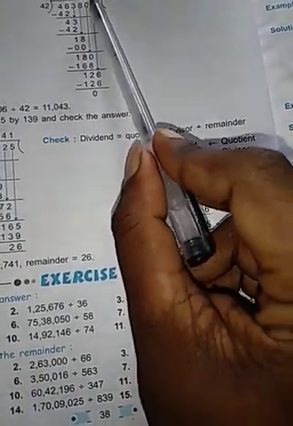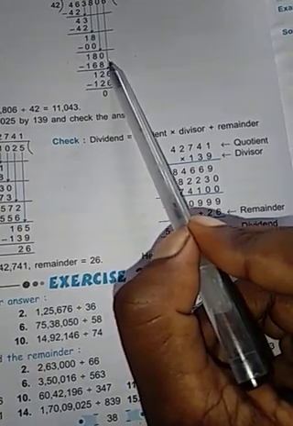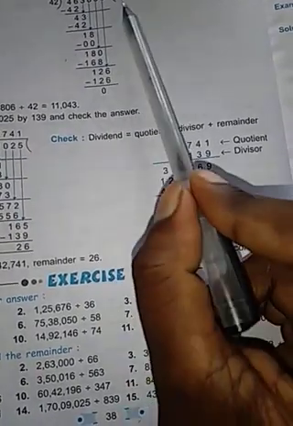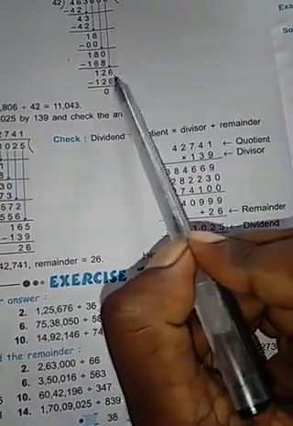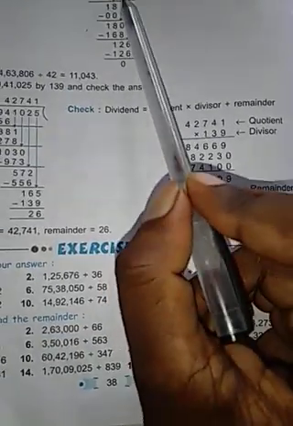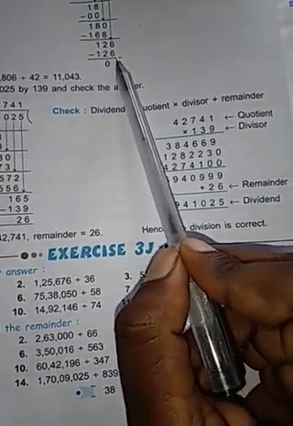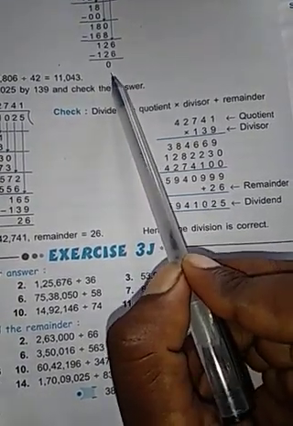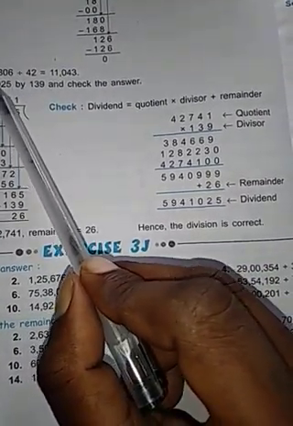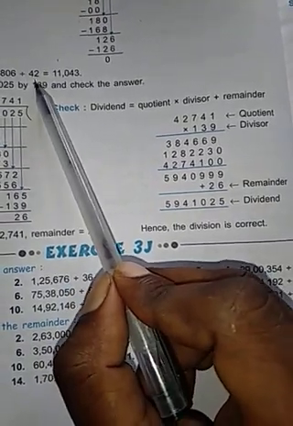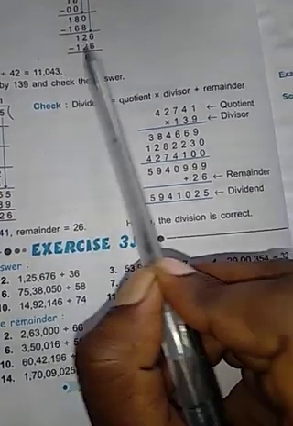Now 42 fours are 168. So 180 minus 168 is 12. Now bring down the last digit, that is 6. The number becomes 126. So 42 into 3 gives 126. So 126 minus 126 is 0. So the remainder is 0. Thus 4,63,806 divided by 42 gives 11,043 as quotient and 0 as remainder.